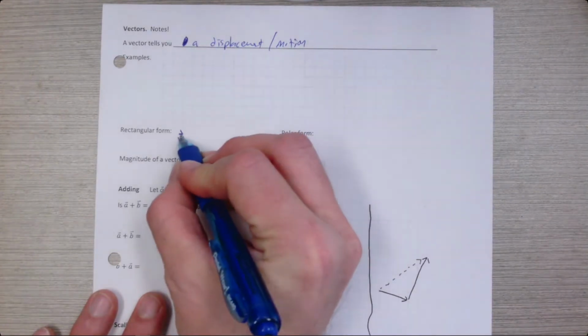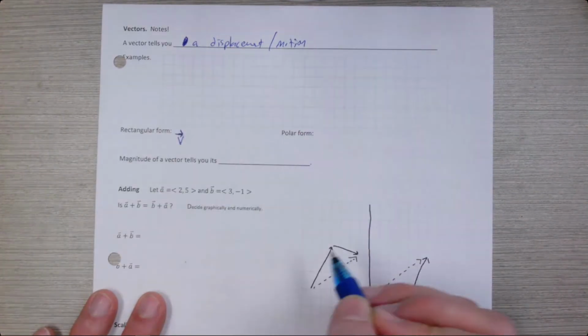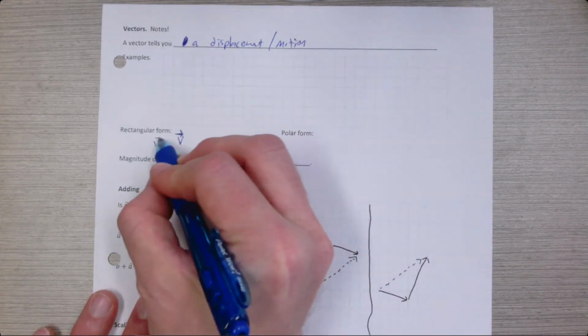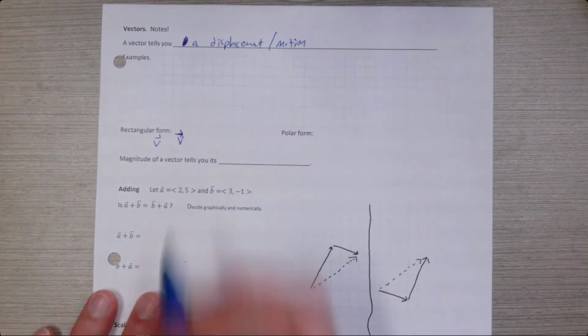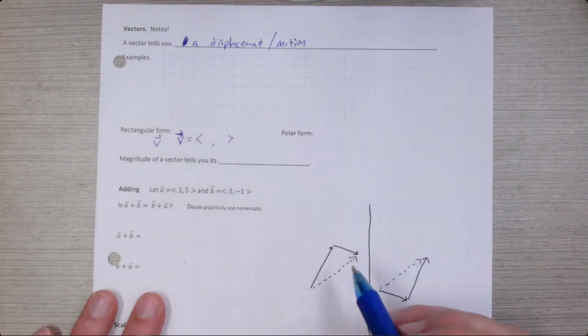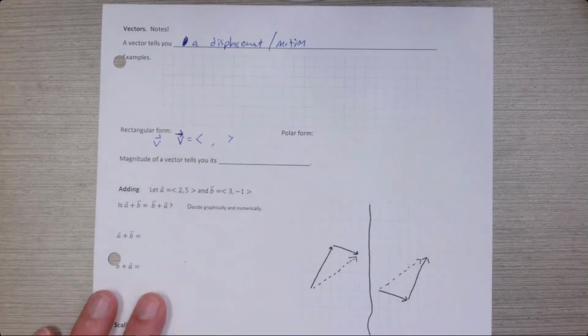If I had two arrowheads, it would look like this. And you also see that sometimes in texts, but it's more common to just see V with a little arrow like that. And what you do is you write what's the change in X and what's the change in Y between some triangle brackets like this.